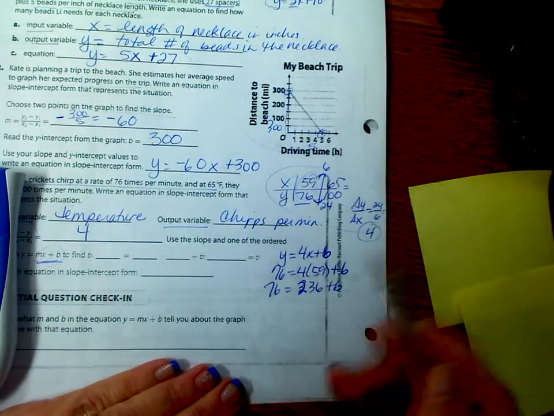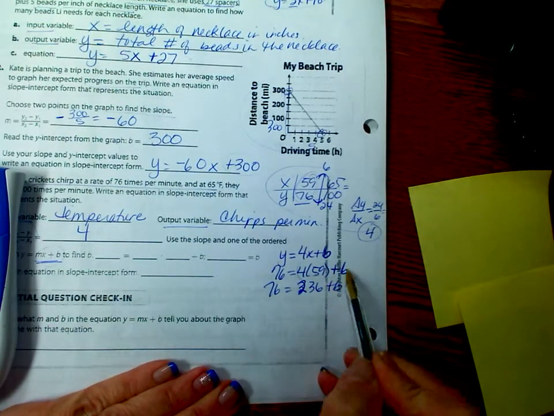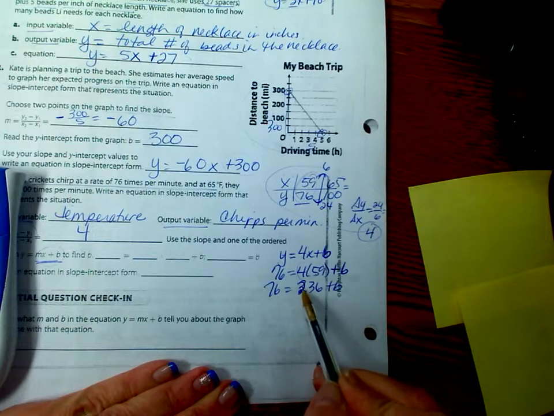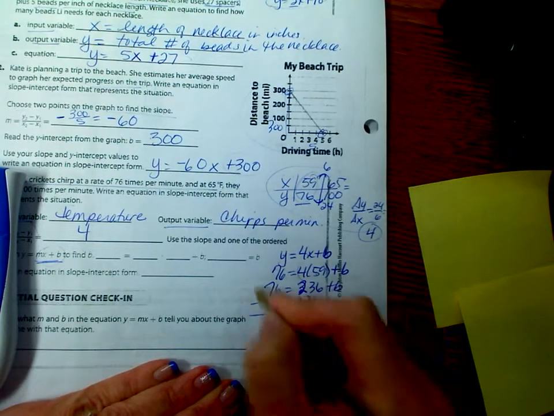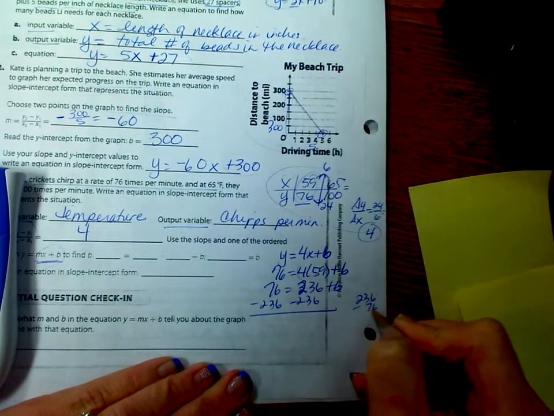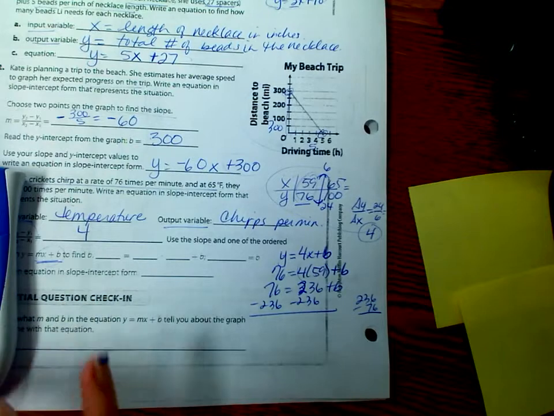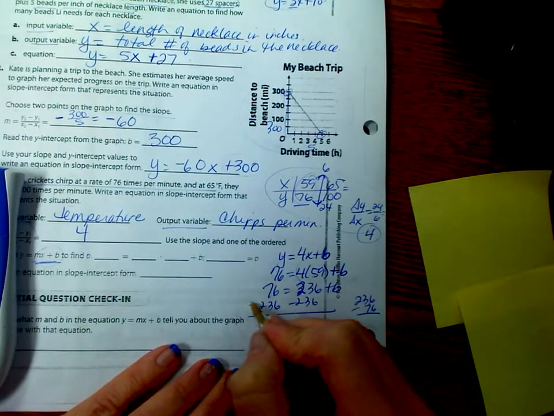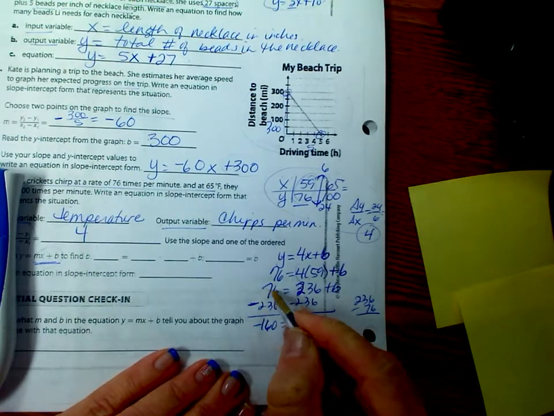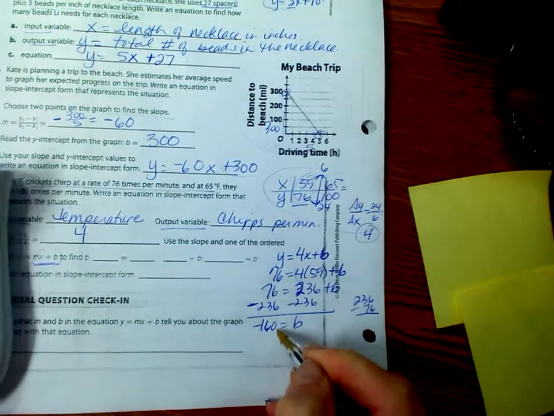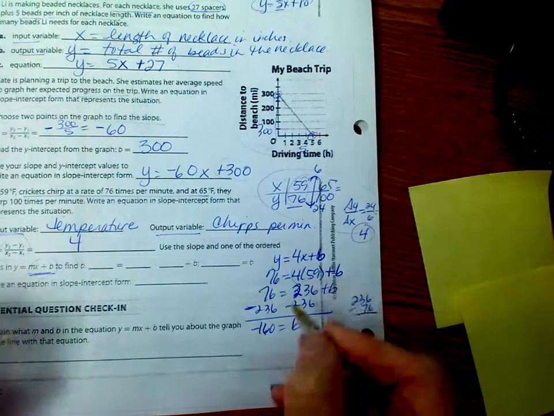Now this is a 2-step equation. You want to still solve for the b. So how are you going to get b by itself here? Well, you want to subtract 236. To subtract these, you're saying 236 minus 76. And that should be, now it's a negative 160, because 76 minus 236 is a negative 160. Feel free to use a calculator right now if you want.